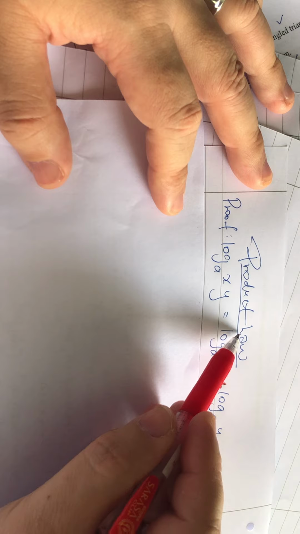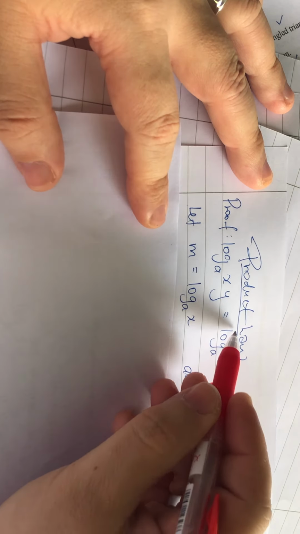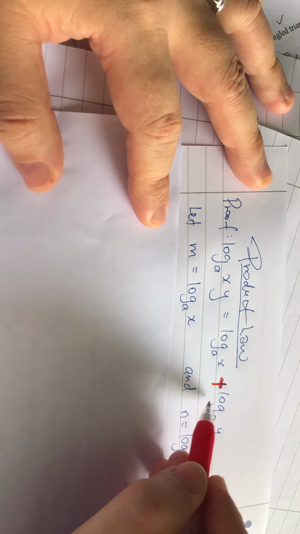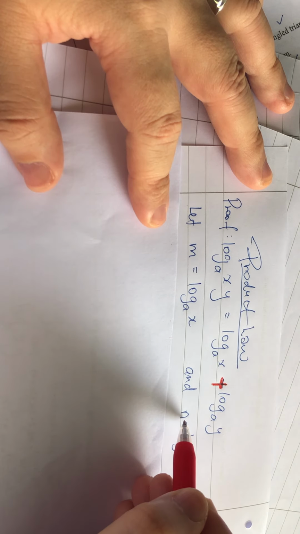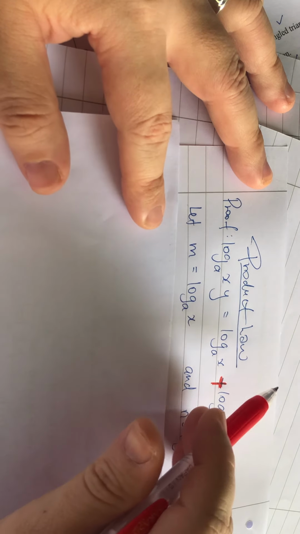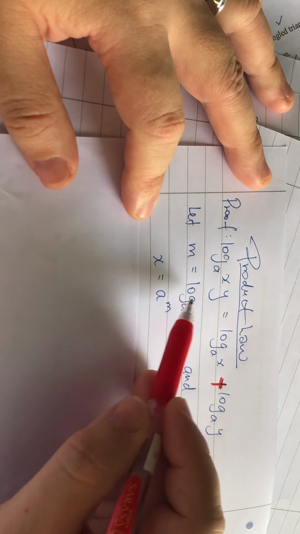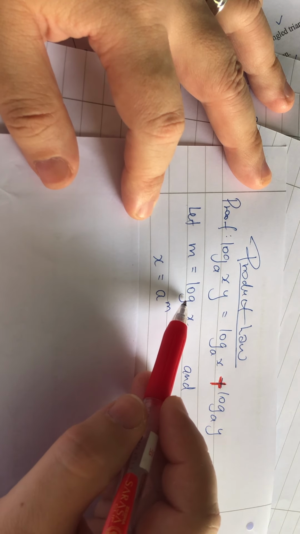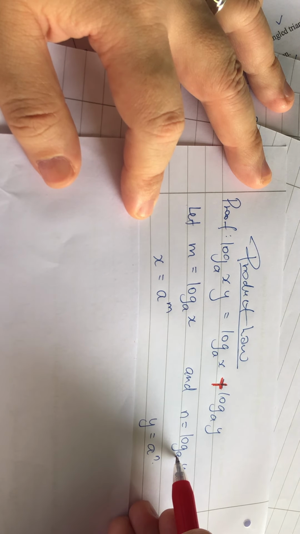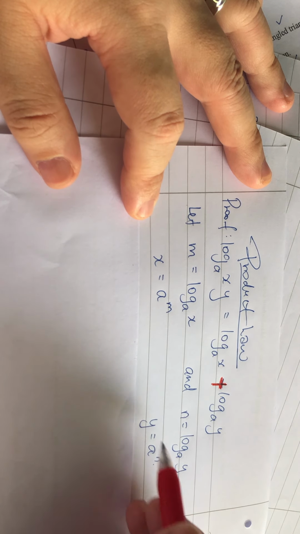I'm going to let log of x to base a be m. Log of y to base a, I let it be n. After that, I can write a to the power of m equals x, or x equals a to the power of m. So we are converting from log form to index form. Again, similarly here, this is the base, this is the index, so a to the power of n must equal this argument y.